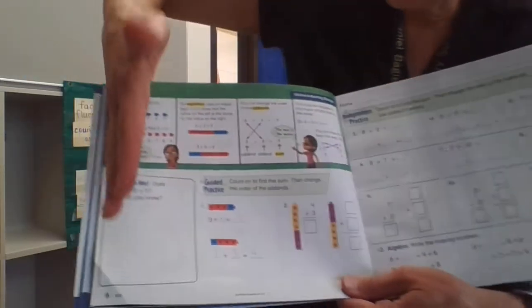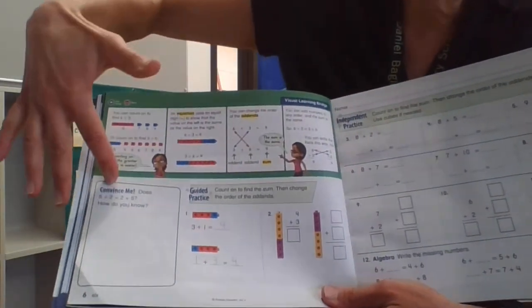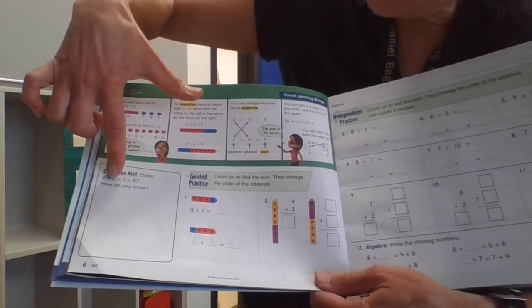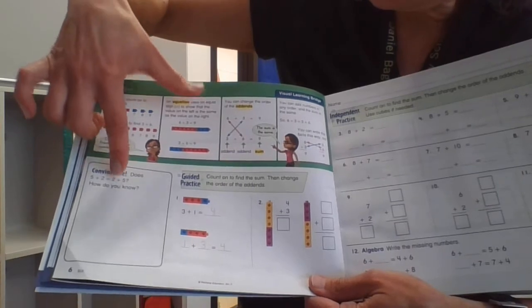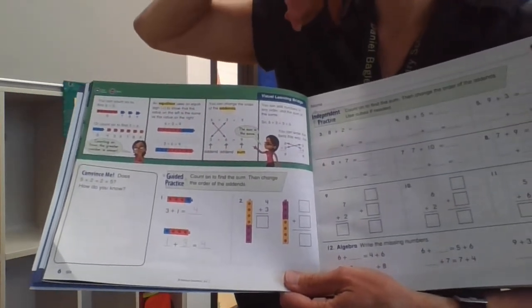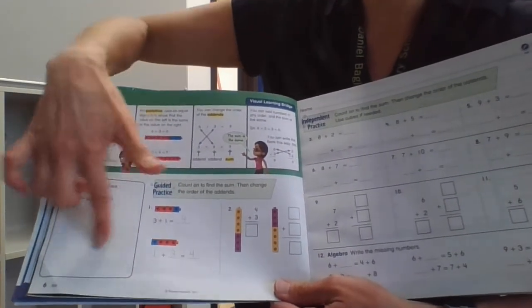And then you're going to come over here to the final box after you've done the guided practice, and it's the convince me box. Convince me, does 2 plus 5 equal 5 plus 2? How do you know? And you can draw a picture, and you can explain in words.